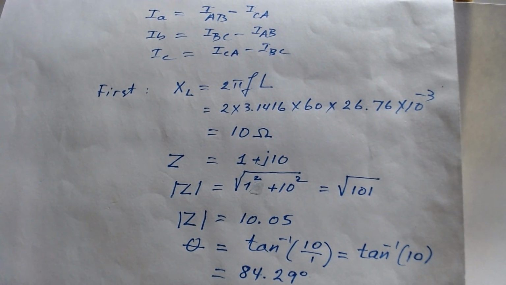Okay, now we have to calculate XL so we can get the impedance at each branch. XL is equal to 2 pi multiplied by the frequency of the source and multiplied by the Henry or millihenry of that inductance, which gives 10 ohm.